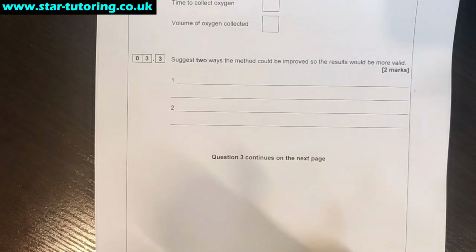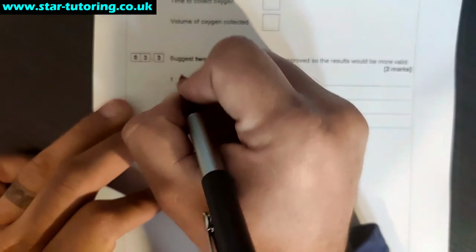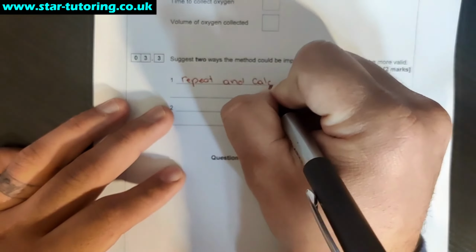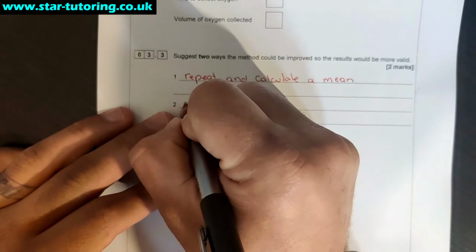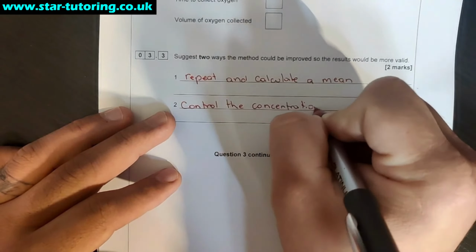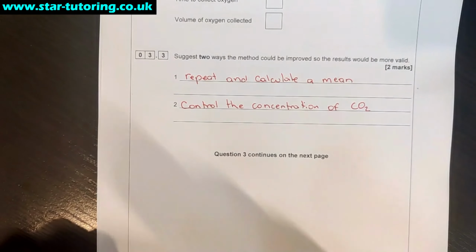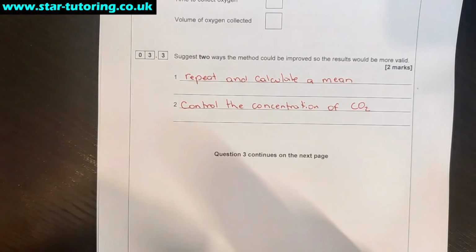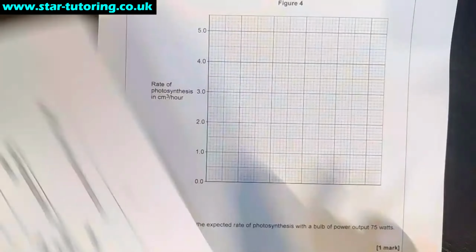Okay, now if you want to write 2 of the simplest ones, you want to go for the control of carbon dioxide, control the concentration of carbon dioxide, and then you want to also go for the repeat and calculate to get a mean. Okay, all right, those are the 2 ones that I'm going to go for. Let's go for question 3.4.